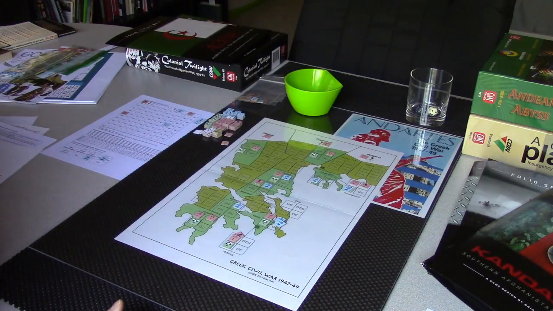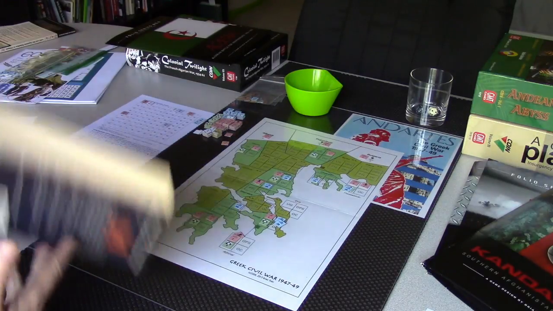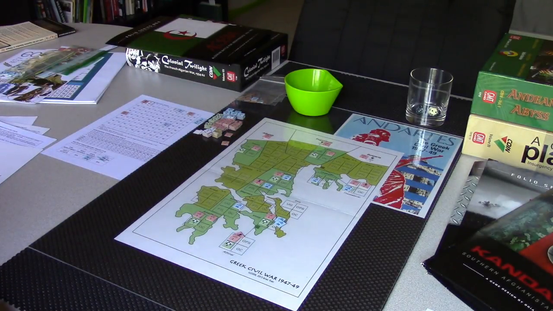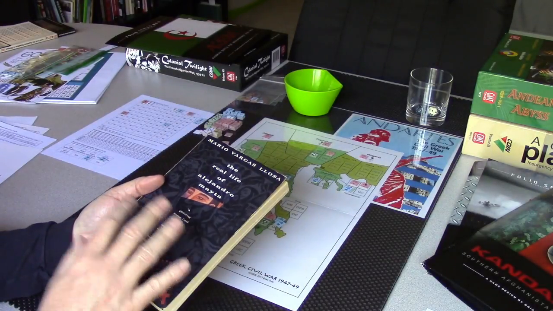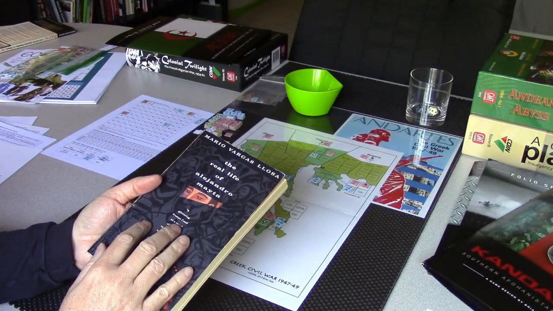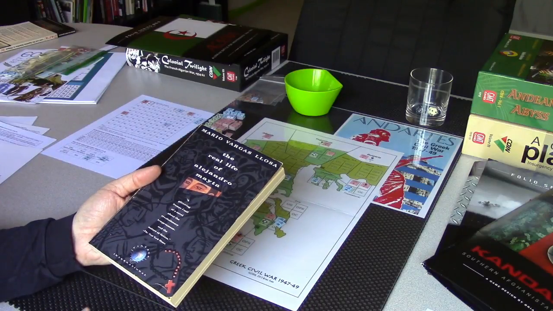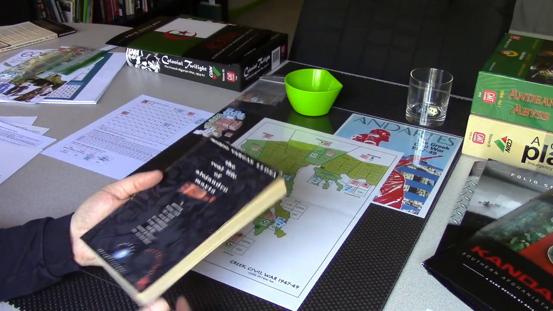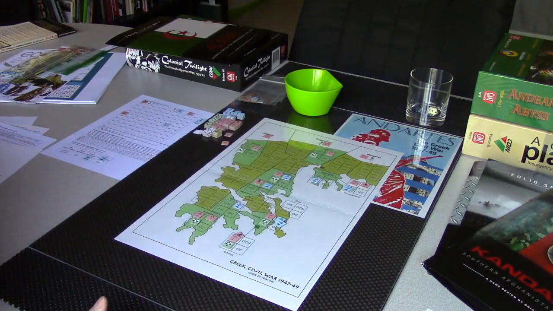And then finally, I would make mention also of, if you happen to play the game Shining Path on the Sendero Luminoso, there is a novel by Mario Vargas Llosa called The Real Life of Alejandro Mayta, which I found to be a very good background on the insurgency that's represented in the game Shining Path.